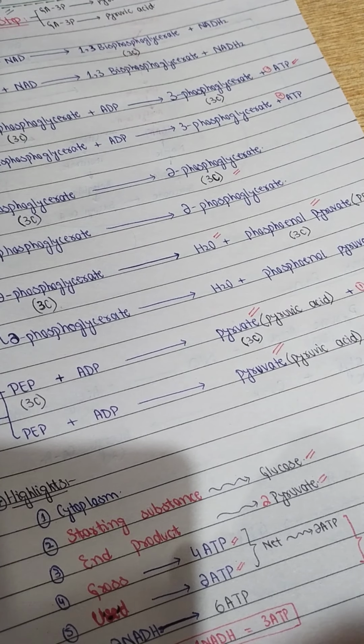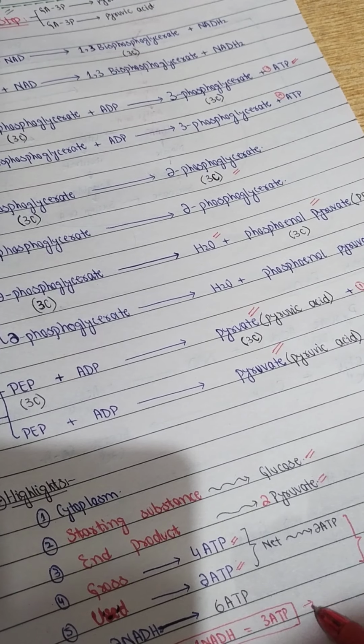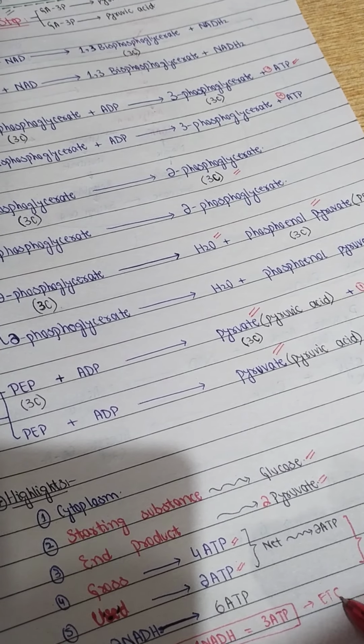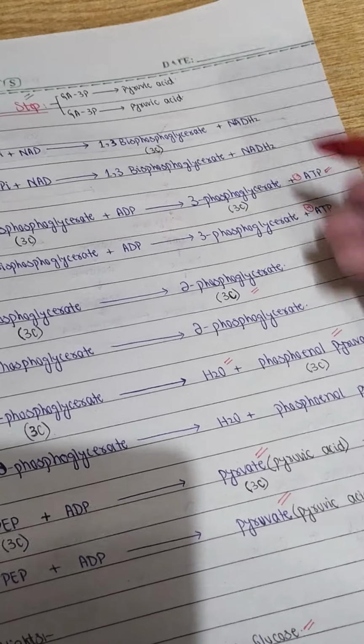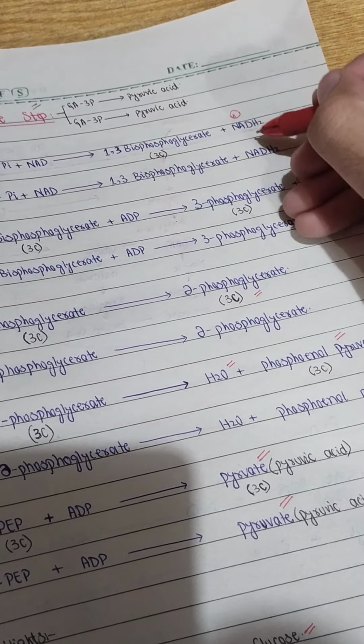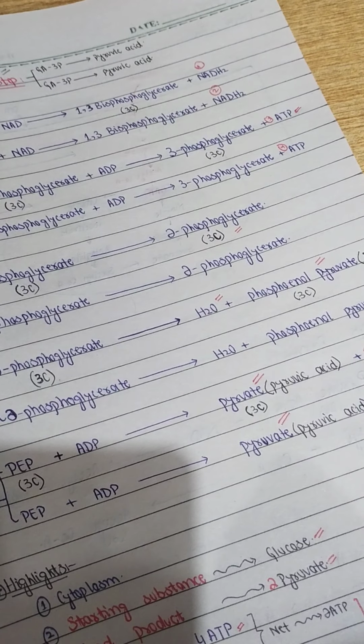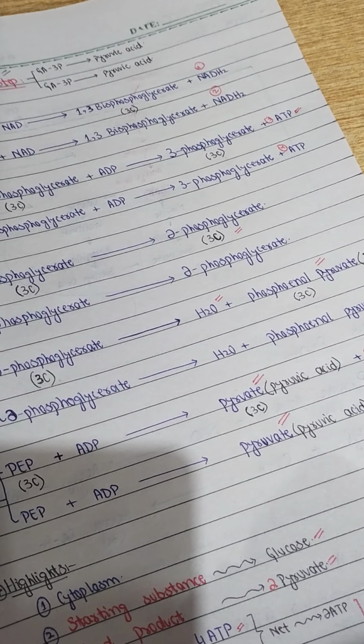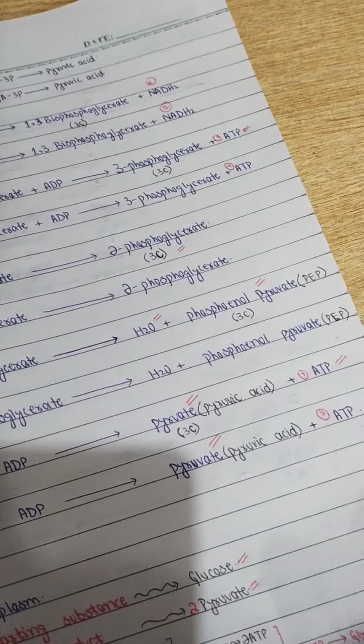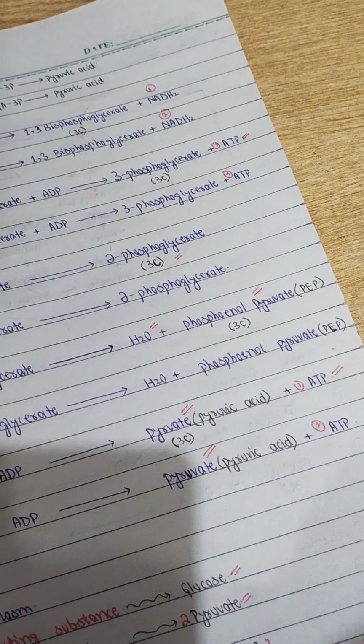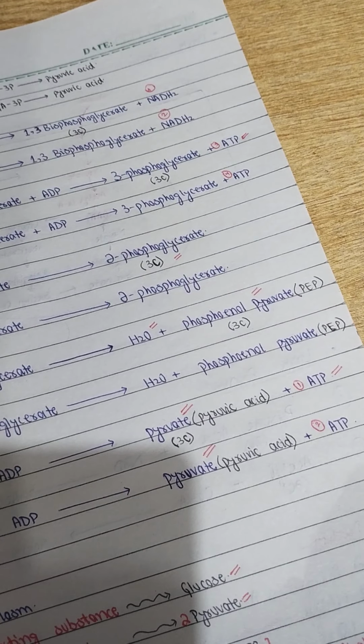One NADH converts into 3 ATP, which occurs in the electron transport chain. So 2 NADH convert into 6 ATP molecules. In glycolysis the net ATP formed is simply 8 molecules.